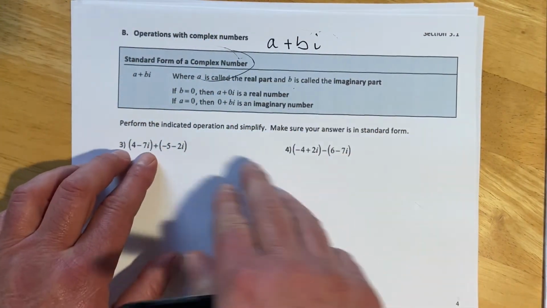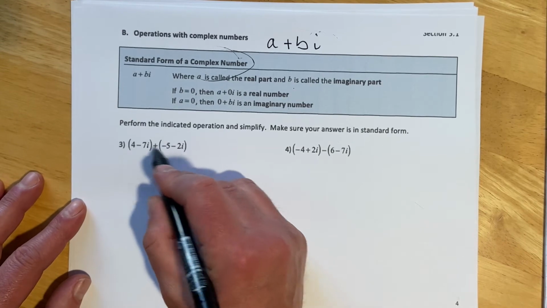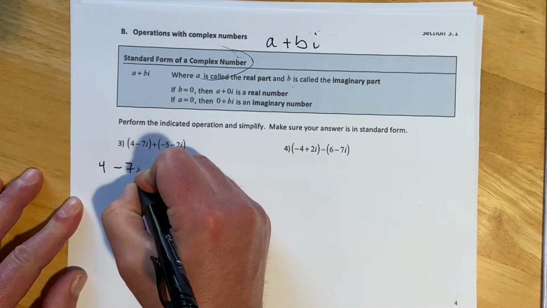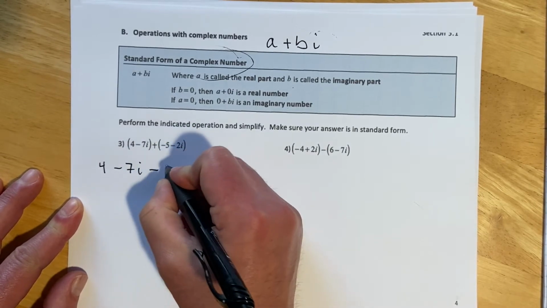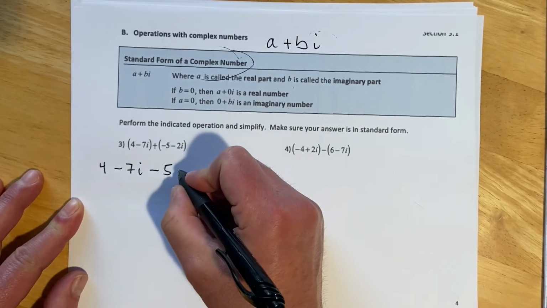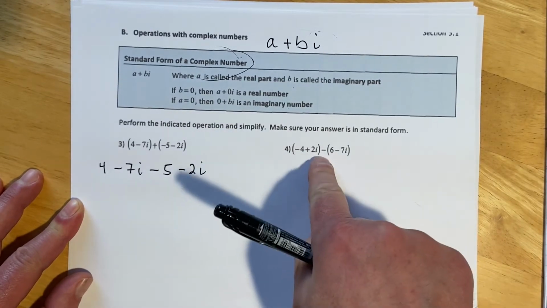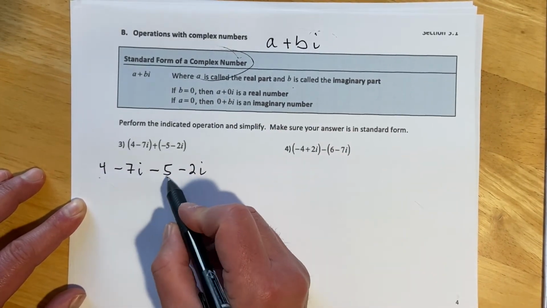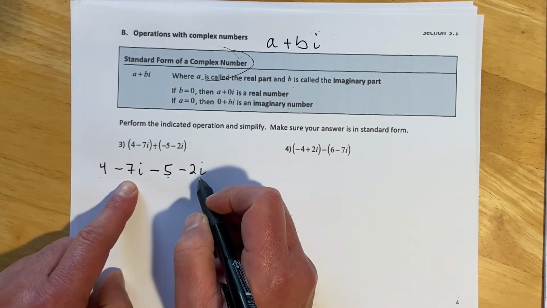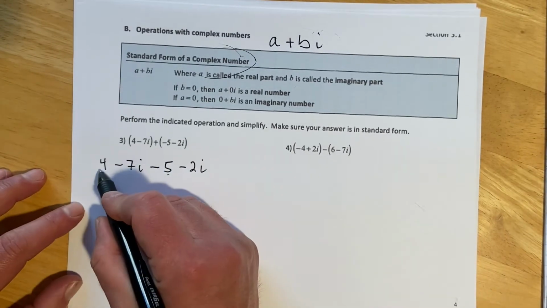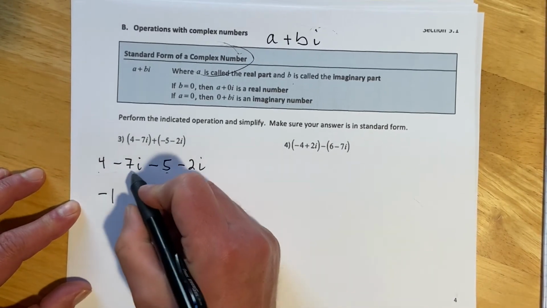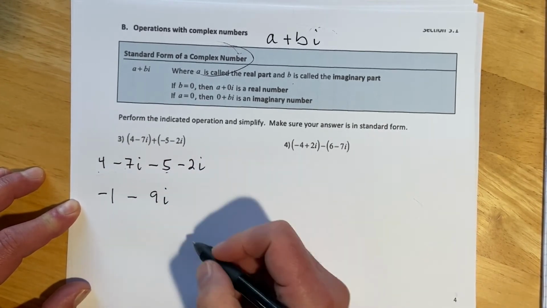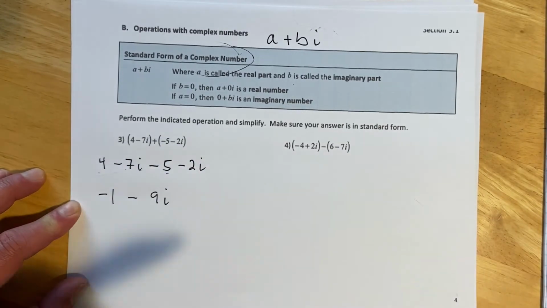These parentheses are just showing it's two complex numbers, but math-wise, they're not really doing much there. So I'm going to write it without, and I'm going to go 4 minus 7i plus negative 5 is really just minus 5, plus negative 2i is really just minus 2i. It'll matter when it's a minus. And now I would add the real parts together and the imaginary parts together, and that's it. So 4 minus 5 is negative 1, and then minus 7i minus 2i is minus 9i.